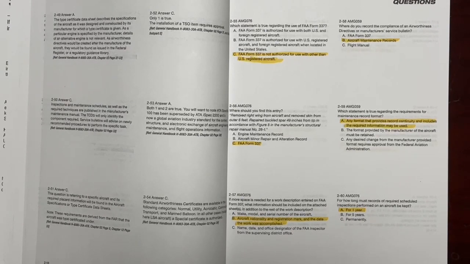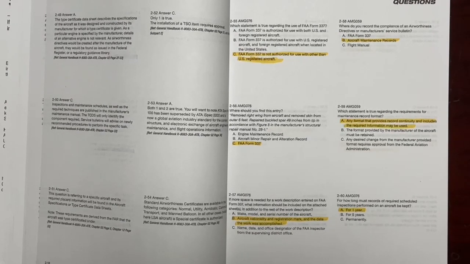registered aircraft. Question 256. Where should you find this entry? Removed right wing from aircraft and removed skin from outer 6 feet. Repaired buckled spar 49 inches from tip in accordance with Figure 8 in the manufacturer's Structural Repair Manual number 28-1. A, engine maintenance record. B, aircraft minor repair and alteration record. Or C, FAA Form 337. The correct answer is C, FAA Form 337.